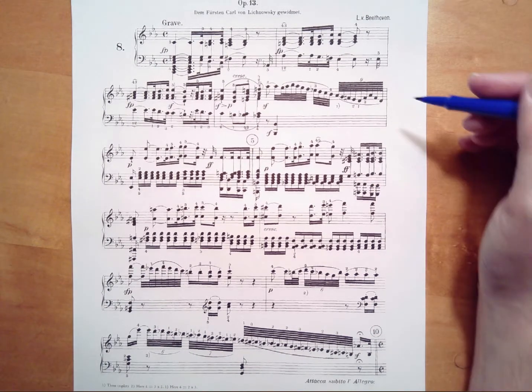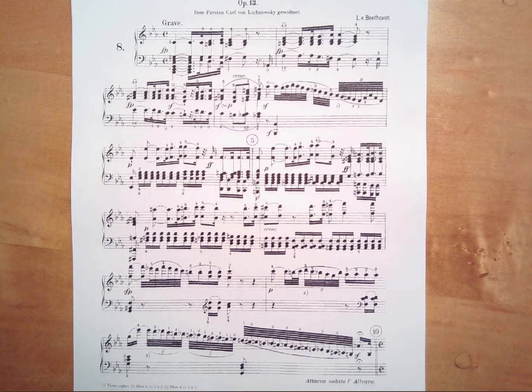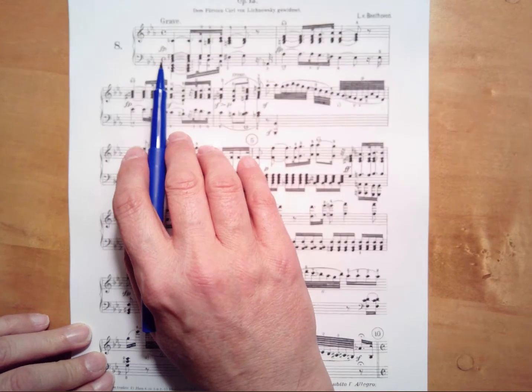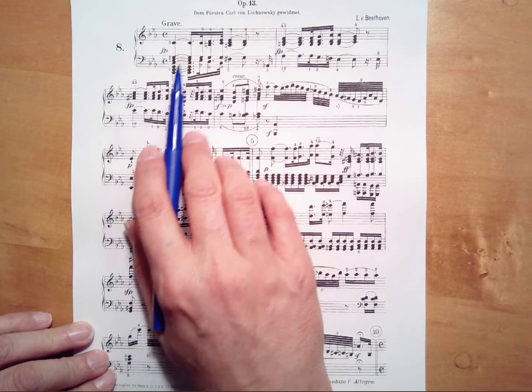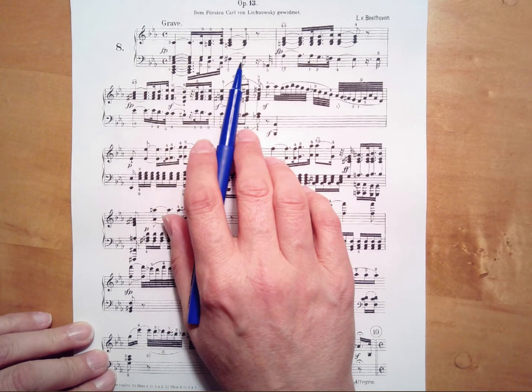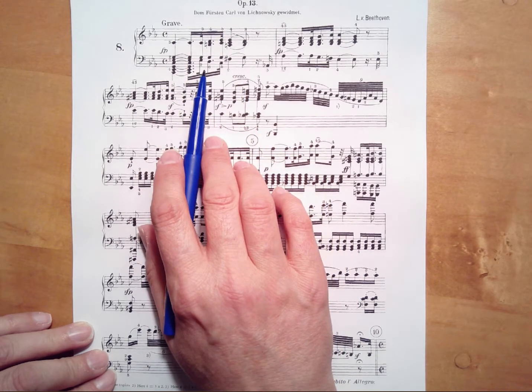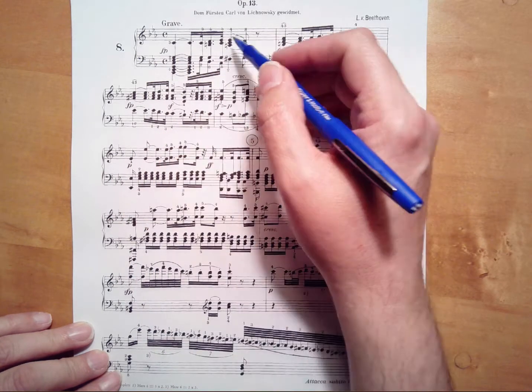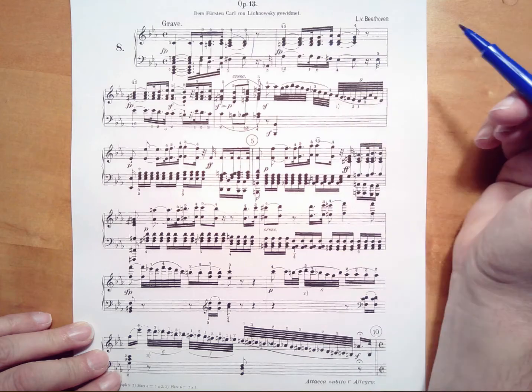So here's my overview of the first 10 measures. I've asked you to divide this into smaller sections, and there are many things I would look at. First of all, if we start at the very beginning, I see this idea with a chord and then this feature right here with the dotted rhythms and then resolving with a rest.